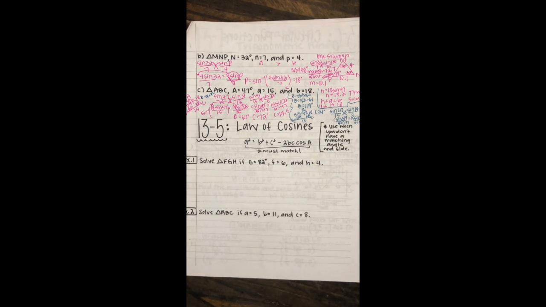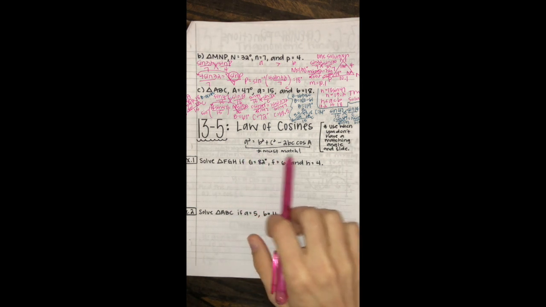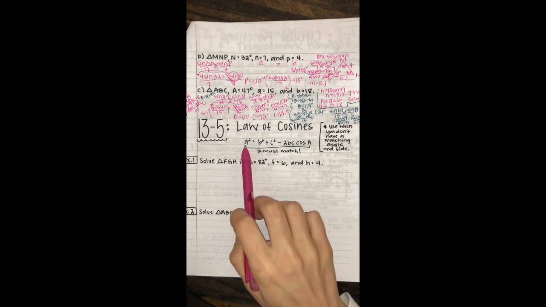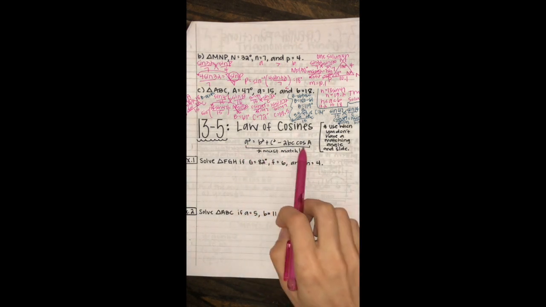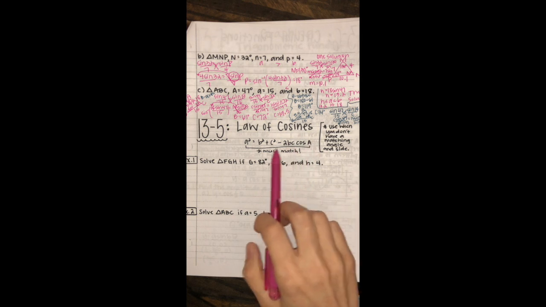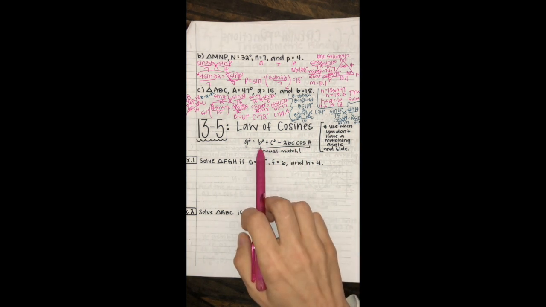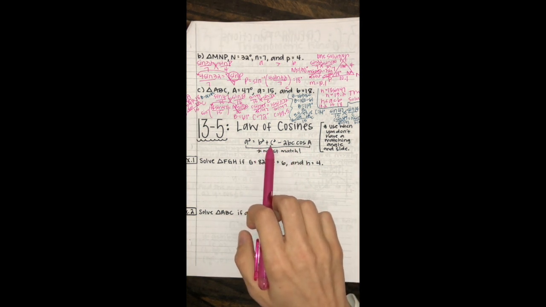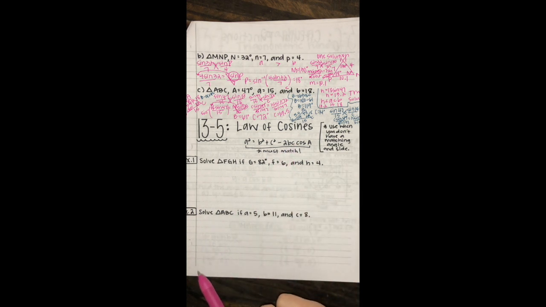Section 5 is on the law of cosines, and you use the law of cosines when you don't have a matching angle inside, so we can't use law of sines. Again, you could have multiple formulas, but the main idea is just knowing that this little side right here has to match this angle. And then the other two sides that you know that you don't have the angle for would go in B and C in those two spaces.